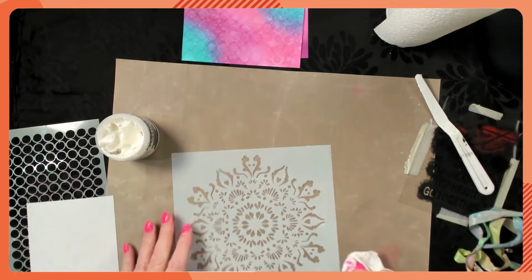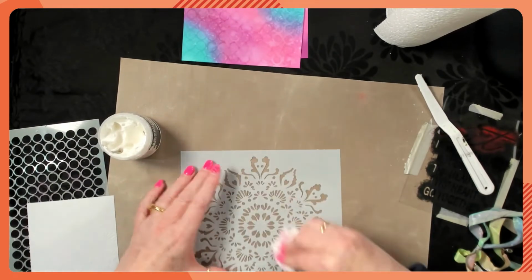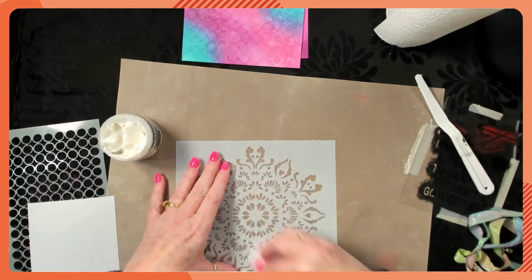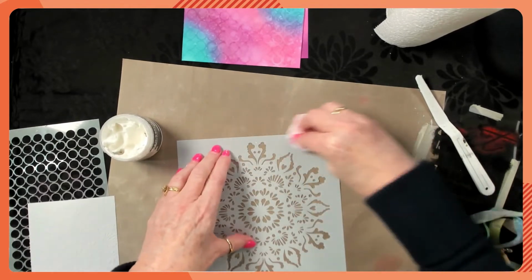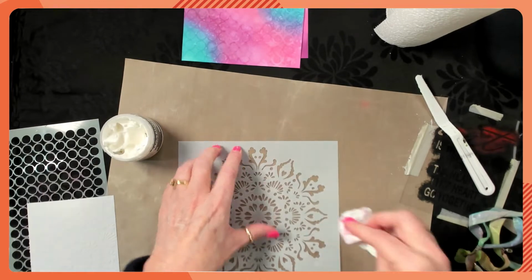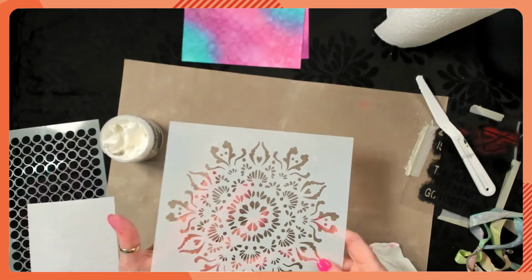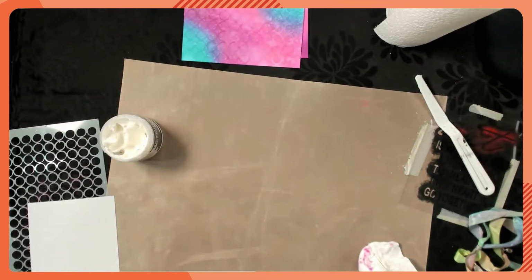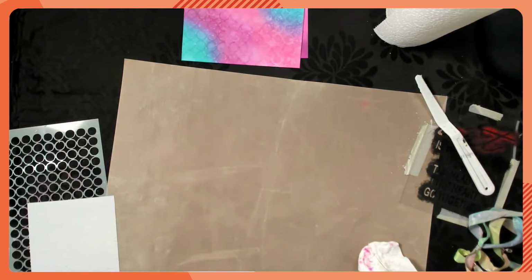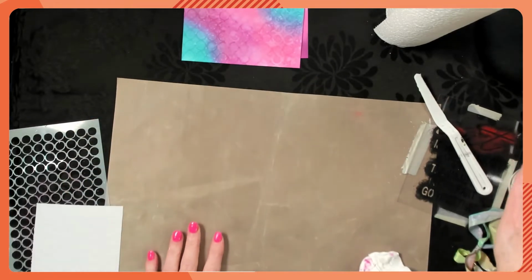At home I would probably use a wet one, or if not I would pop it in the sink and clean that off, get rid of all the textured paste that's on there.